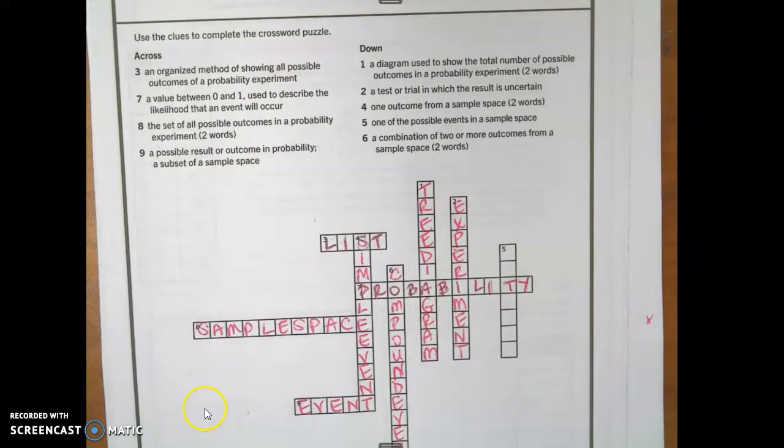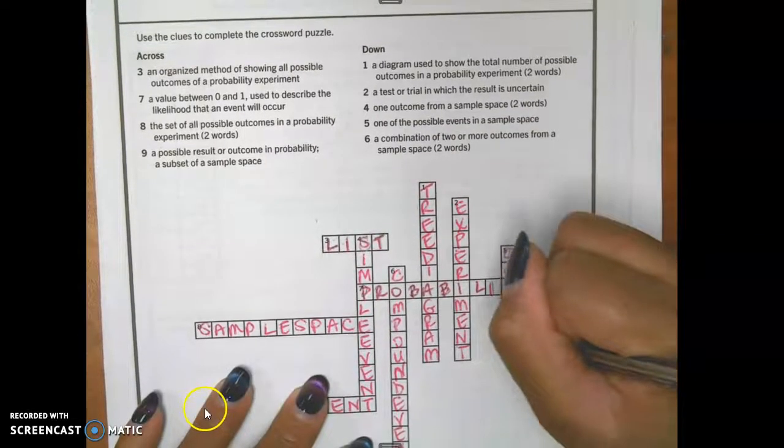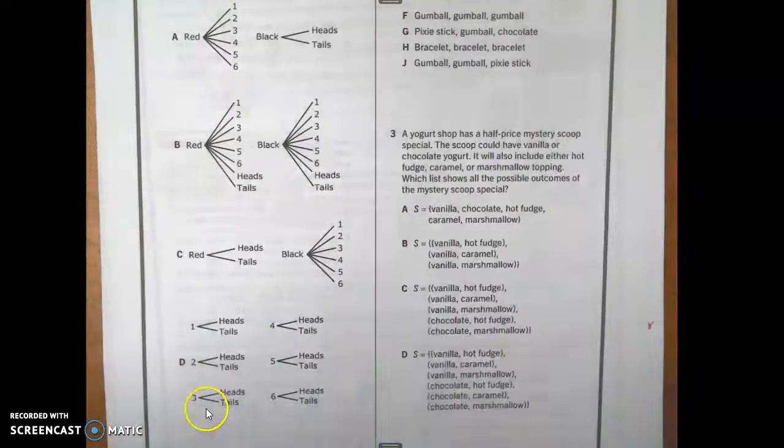So I'm going to go straight to 6. And number 5, the one of the words that I have left, outcome. I'm sorry, the only word that I have left. I've used every other one. All right, so let's move on.